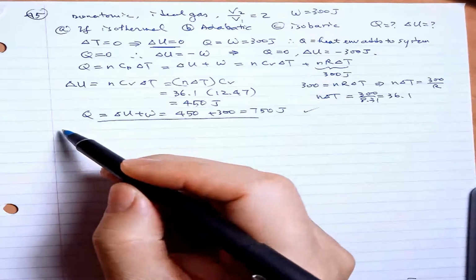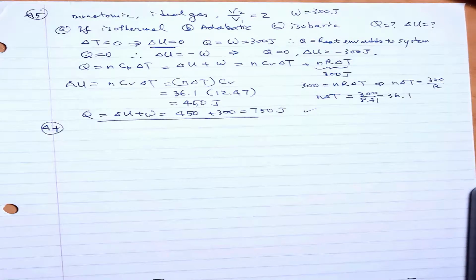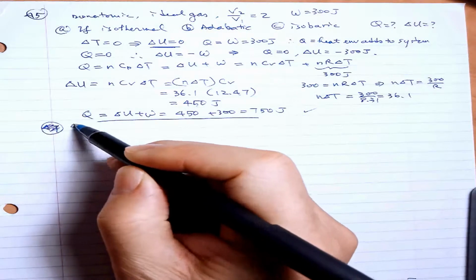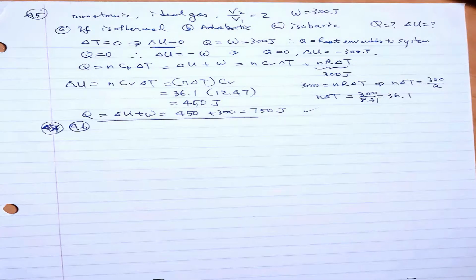And number 47. Number 47 says, use the conditions and processes of problem 17.46 to compute. Well, that means we have to do 17.46. So let's do 46, then we do 47.